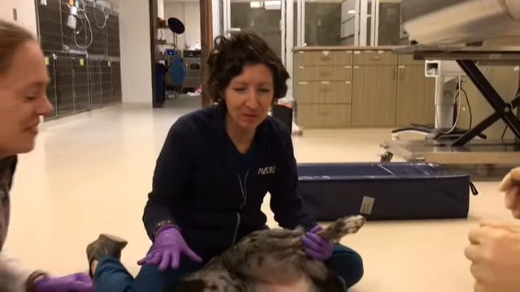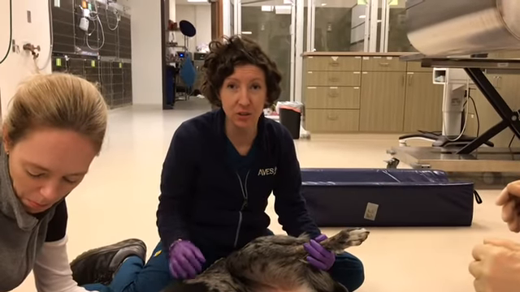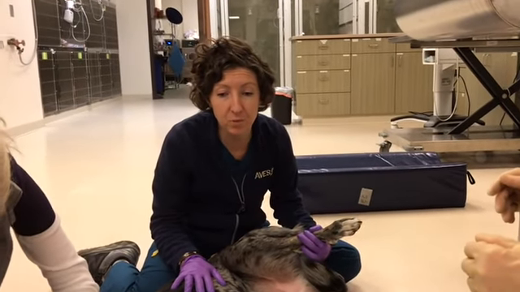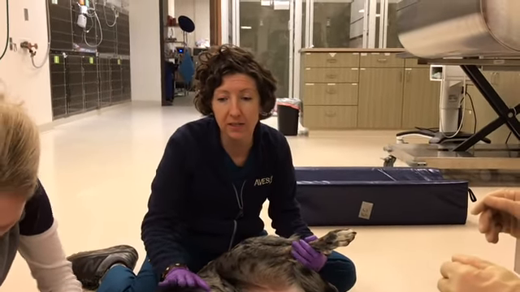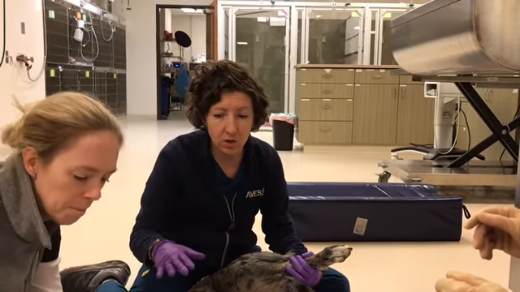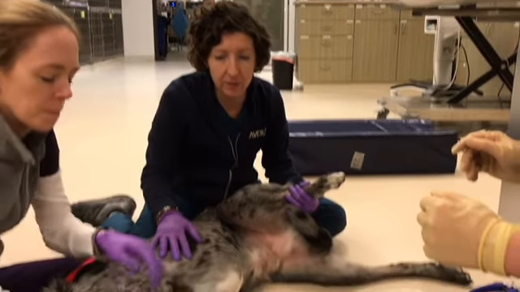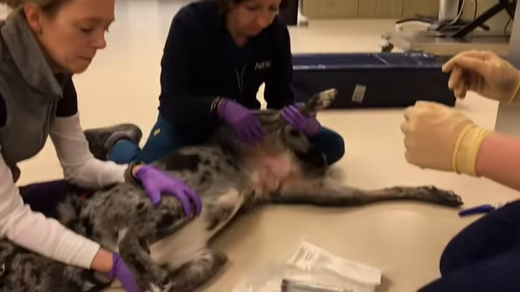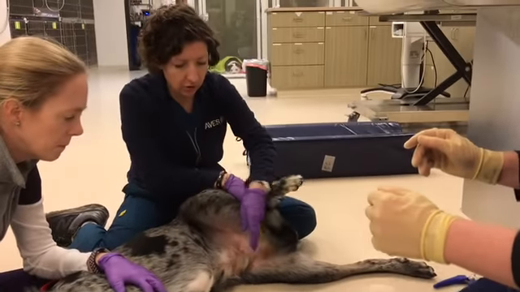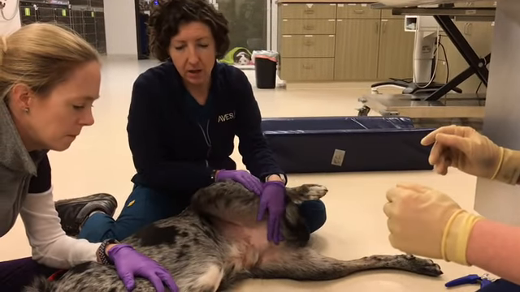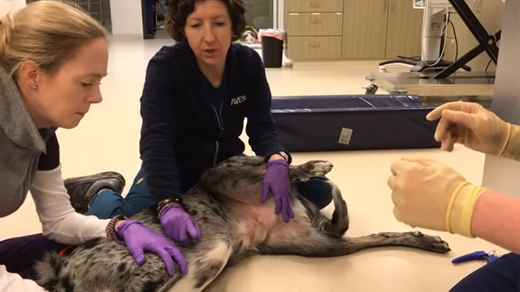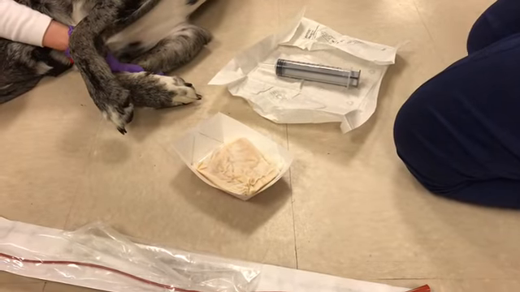Okay, so today we're going to get a sterile urine sample with male intermittent catheterization. We have them in lateral recumbency. I am going to extrude the penis and we're going to clean it with iodine.